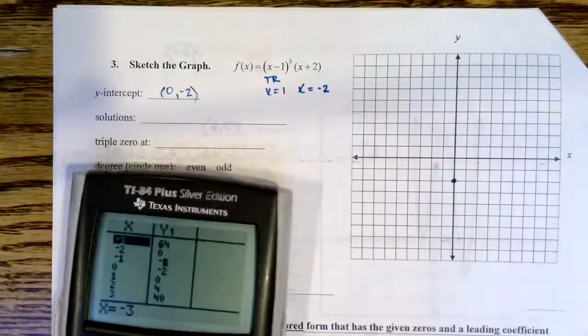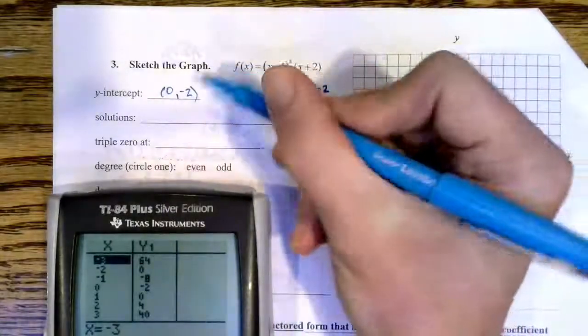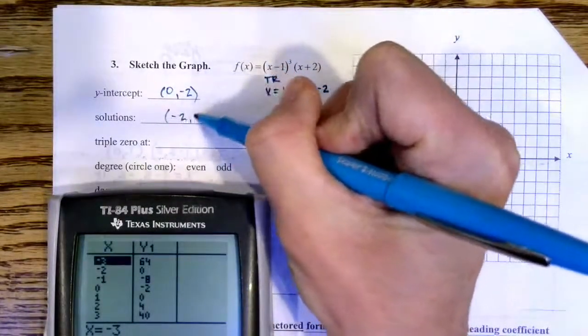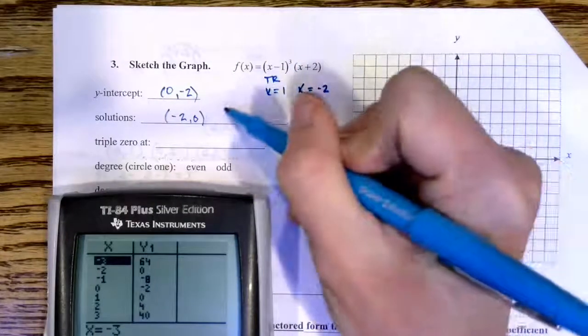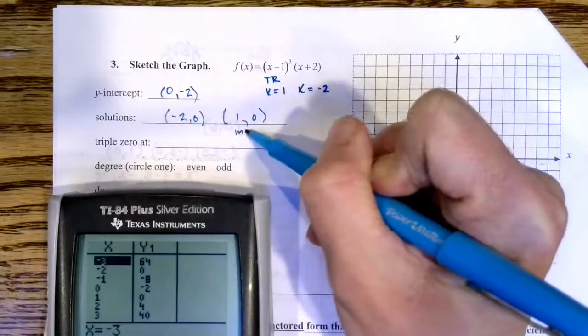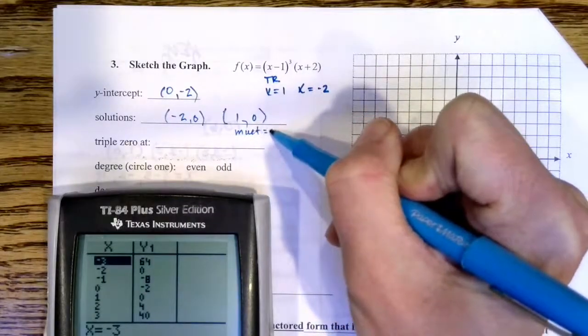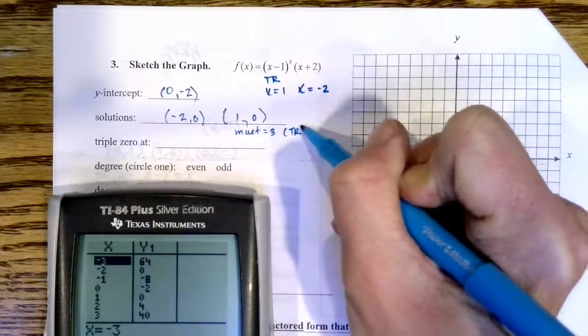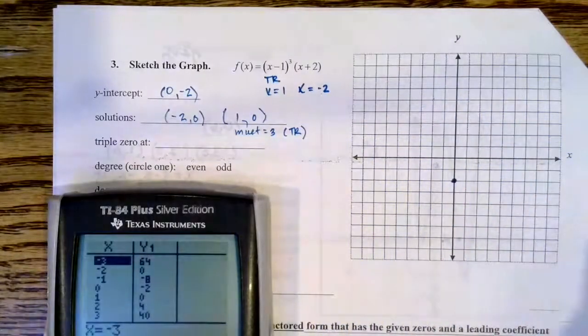And then we have our solutions are at -2 gives you an output of 0, and 1 gives you an output of 0 with a multiplicity of 3. Whether you call it a triple root or a multiplicity of 3, it doesn't matter. It's the same thing.